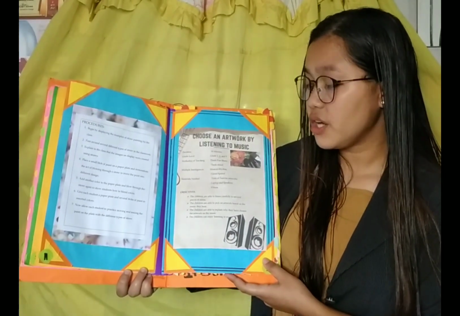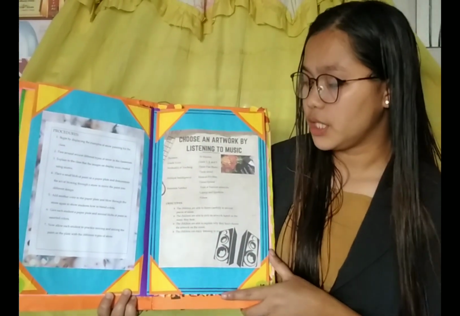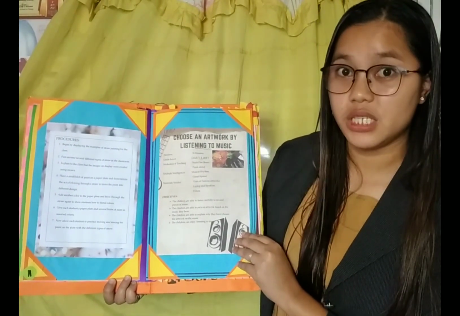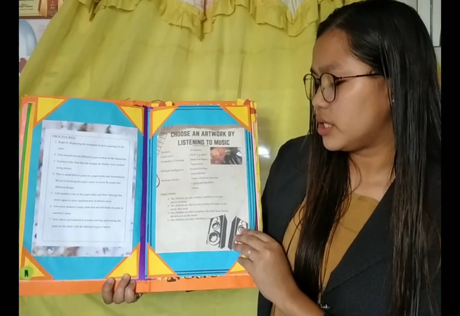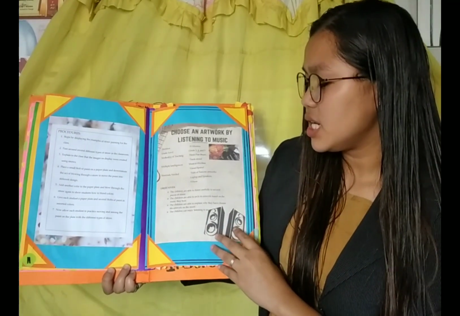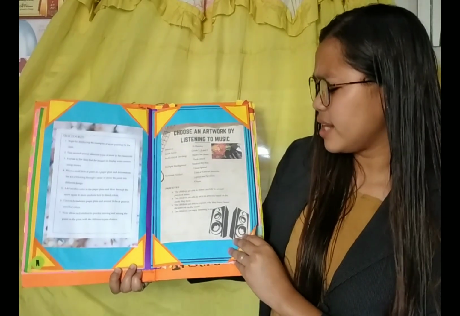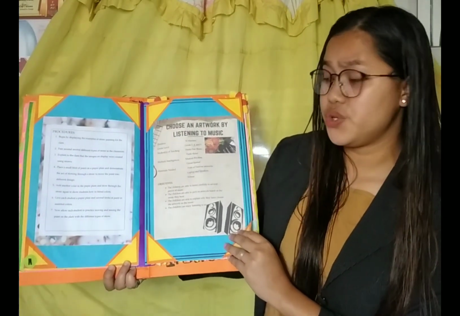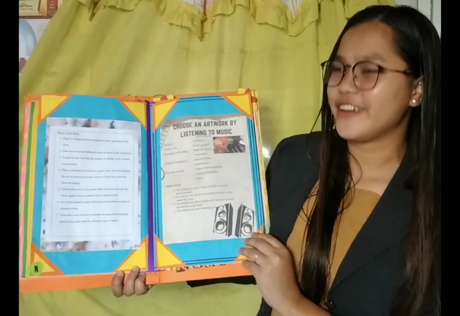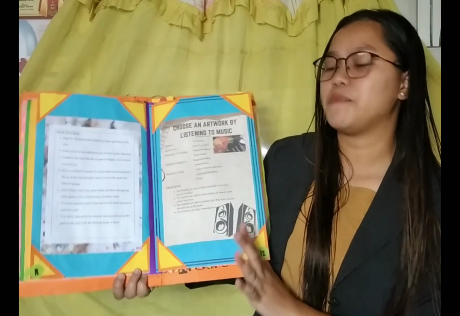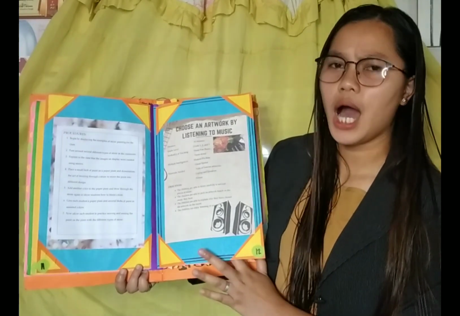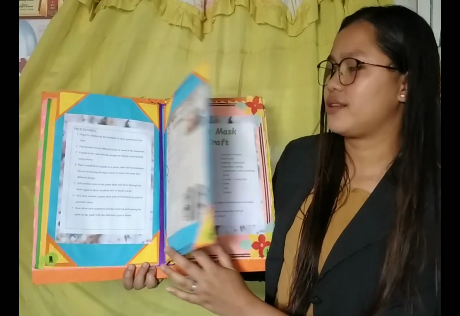There are 4 objectives in this art activity. The first is the children are able to listen carefully to several pieces of music. Number 2, the children are able to pick an artwork based on the music they hear. Number 3, the children are able to explain why they have chosen the artwork based on the music. And number 4, the children can enjoy listening to the music. Of course, children enjoy music. They are interested. So, let us proceed to the procedure on how the students will do this activity.